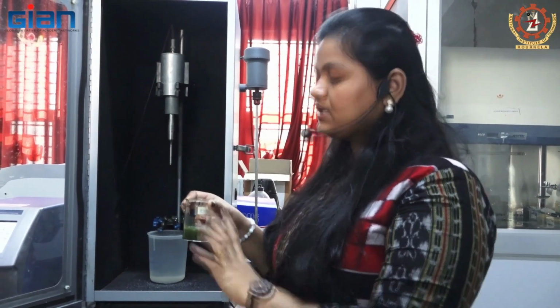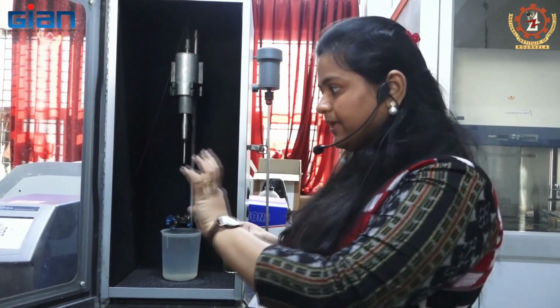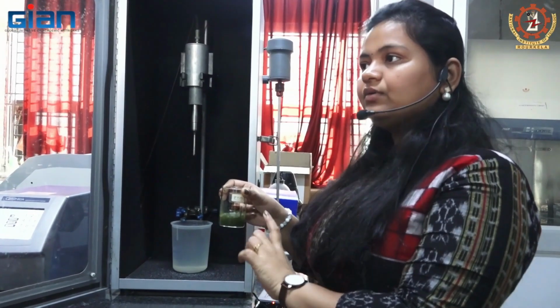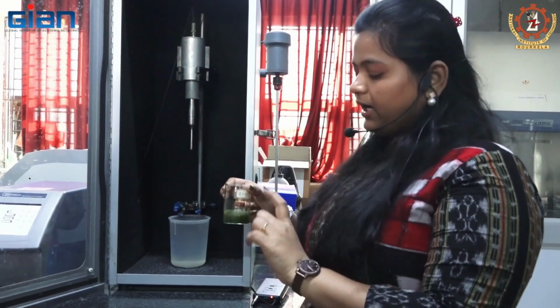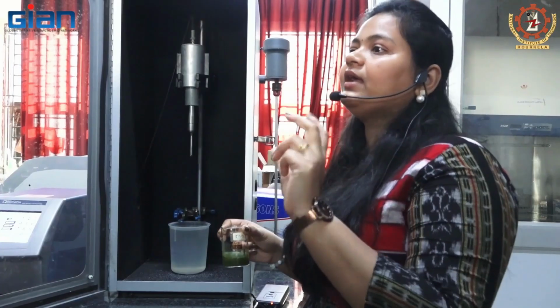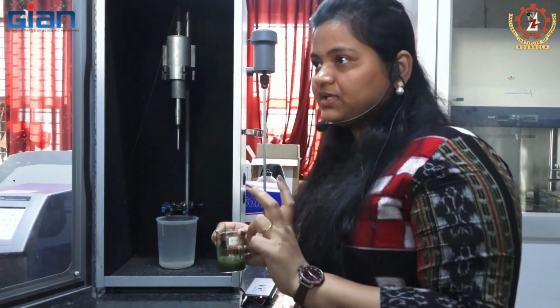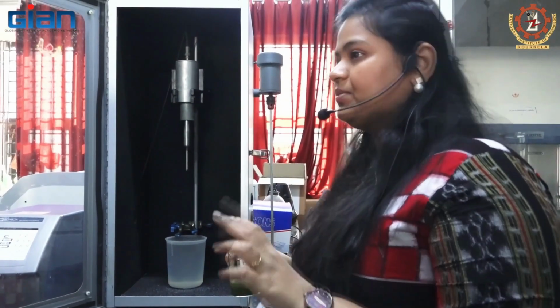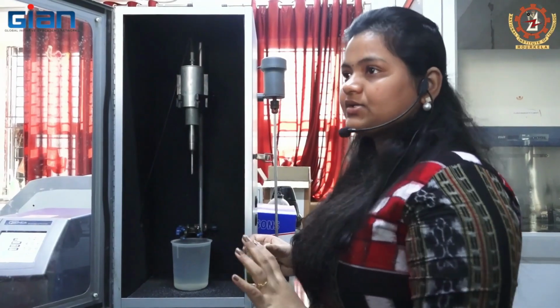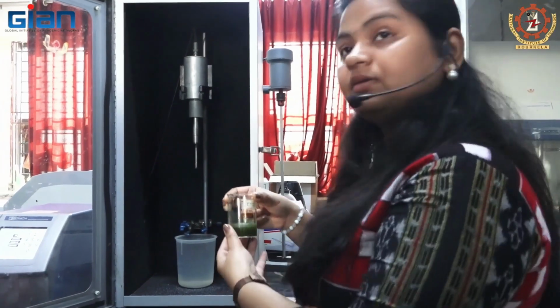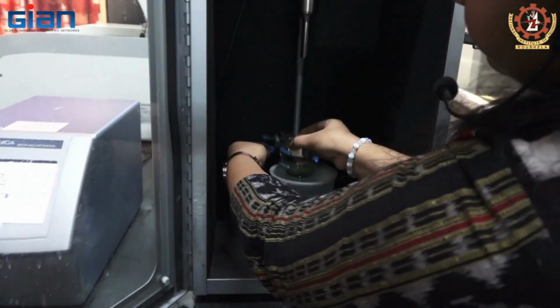That condition is 60 amplitude at 5 minutes, and if you take 2 grams of sample and 30 ml water, you can get a higher yield of the bioactive compounds. That has to be optimized before doing the ultrasound experiments. Okay.